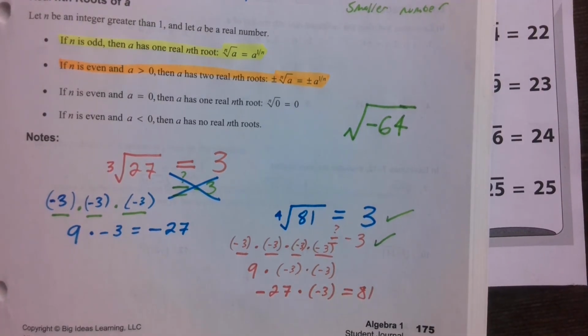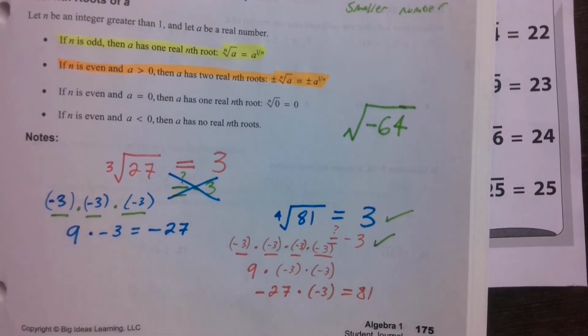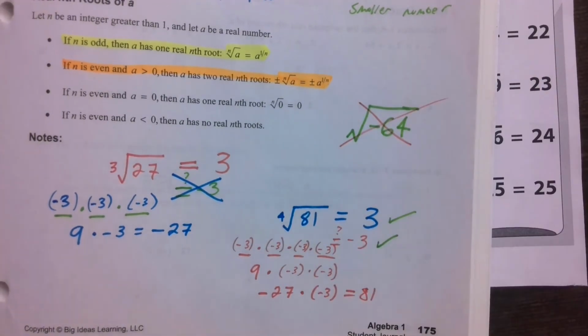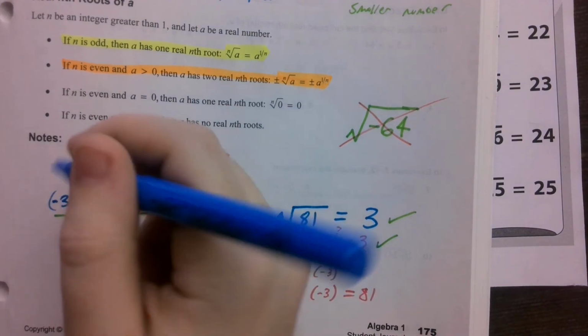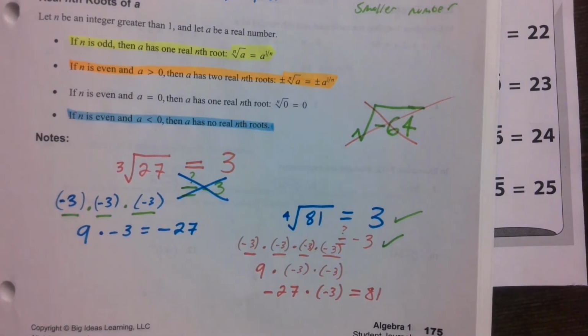We know the square root of 64 is 8, but the square root of negative 64, there's no real number at least, that can be multiplied by itself to get negative 64. 8 times 8 is 64. Negative 8 times negative 8 is still positive 64. We say that if our index is even and we have a negative number for our radicand, there's no real answer. We can't do it.